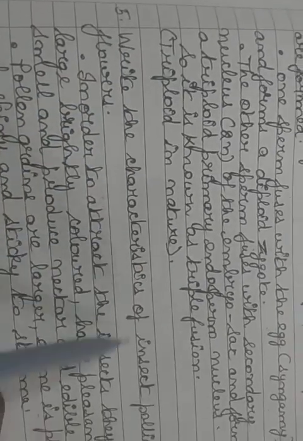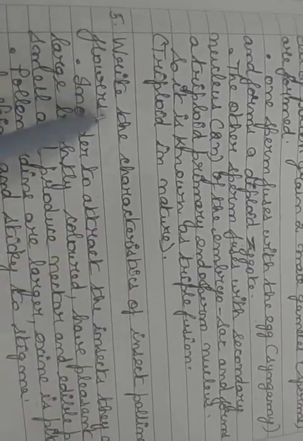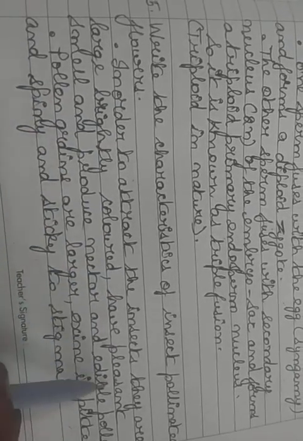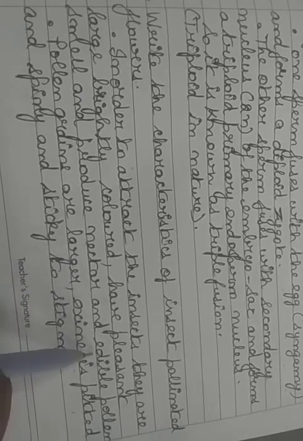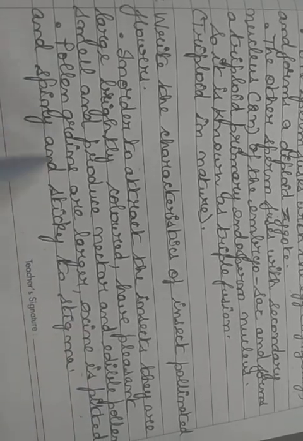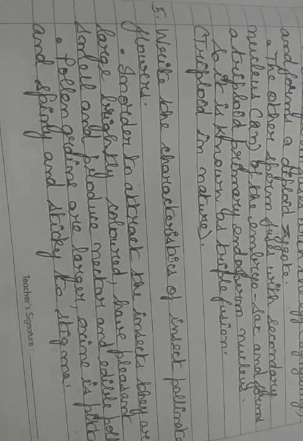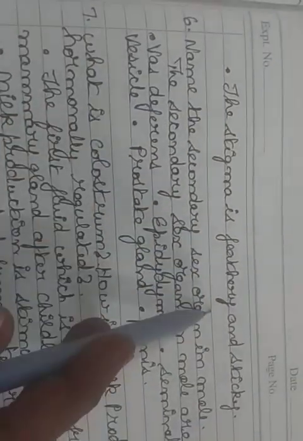Write the characteristics of insect-pollinated flowers. In order to attract the insects, they are large, brightly colored, have pleasant smell and produce nectar and edible pollen. Pollen grains are larger. Exine is pitted and spiny and sticky to stigma. The stigma is feathery and sticky.